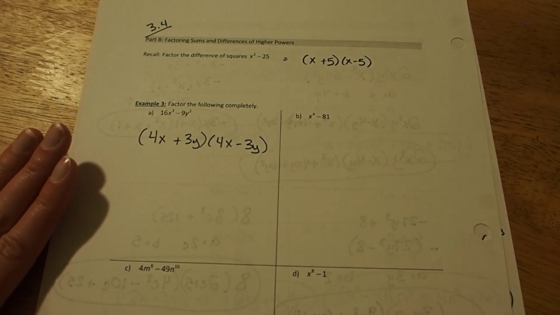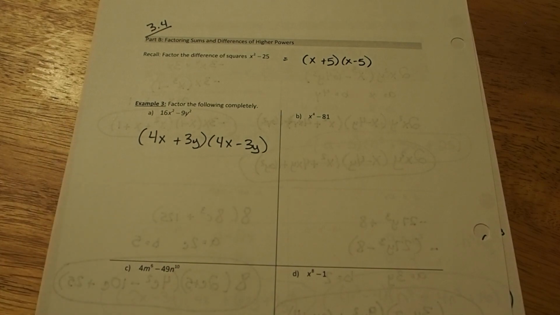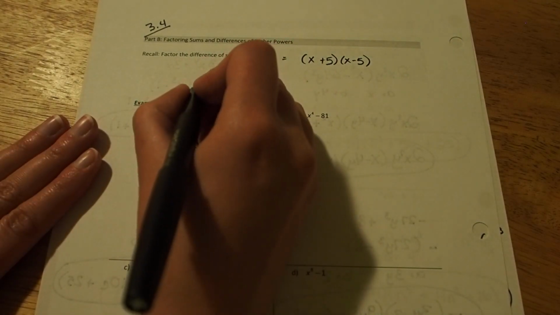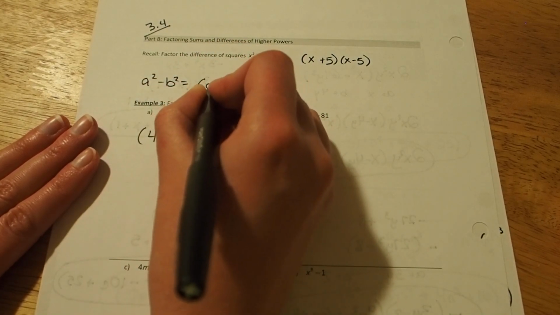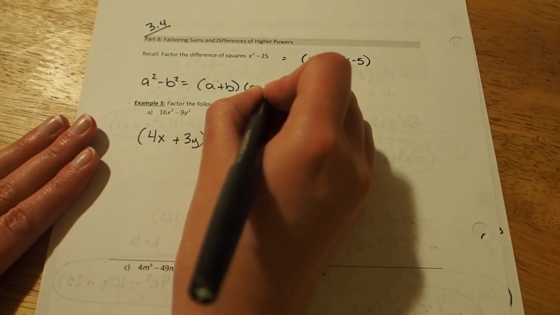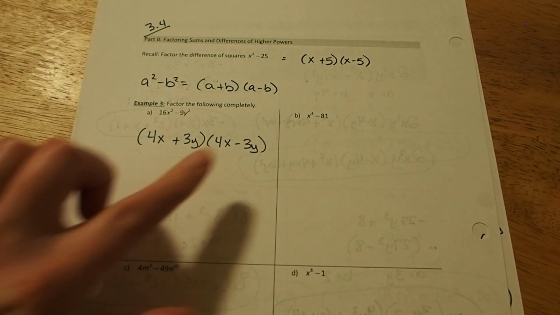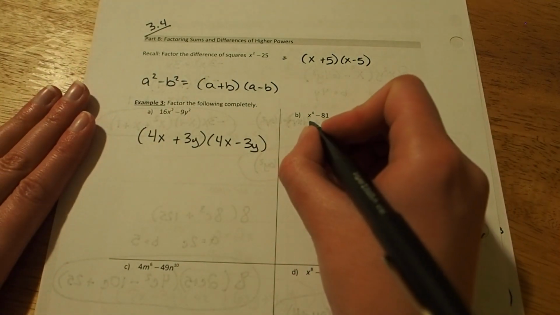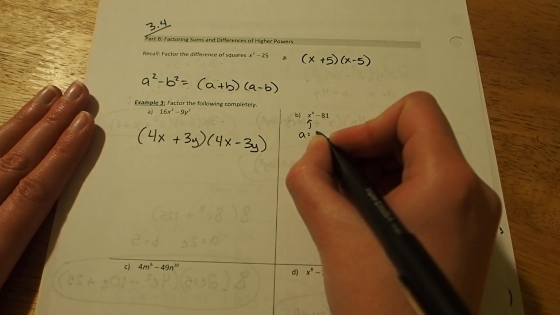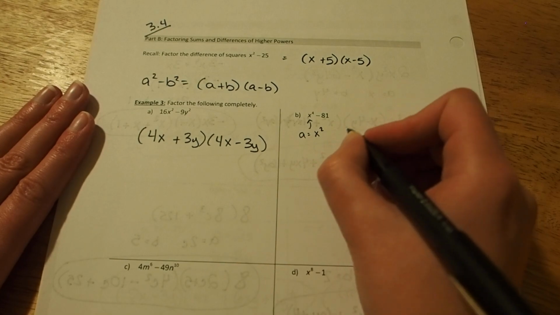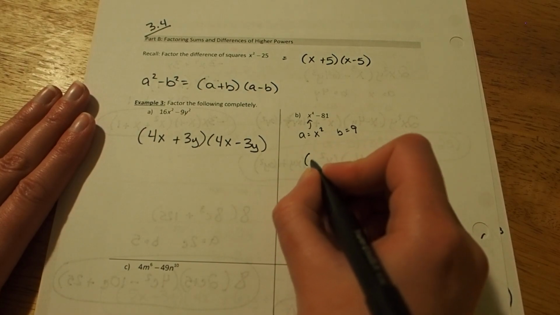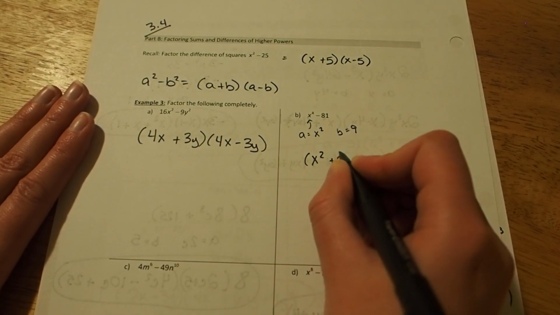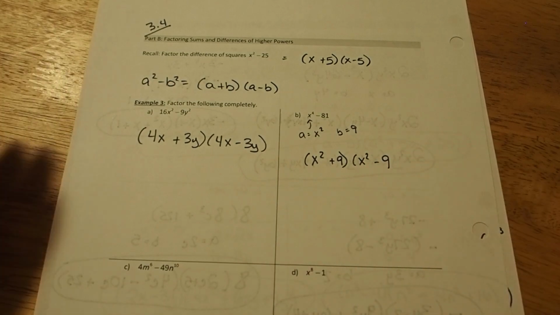Okay. Now, the next one is also a difference of squares, but if I write my formula for factoring, let's just call them a and b, so a squared minus b squared, if I write my formula as a plus b, a minus b, I want to be able to identify what a and b are in this case. What is it that is squared here in each of these cases? So the a that is squared is x squared, right? X squared squared is x to the fourth, and the b would be 9 because 9 squared is 81. So if I factor this, it's going to be x squared plus 9 and x squared minus 9, right?